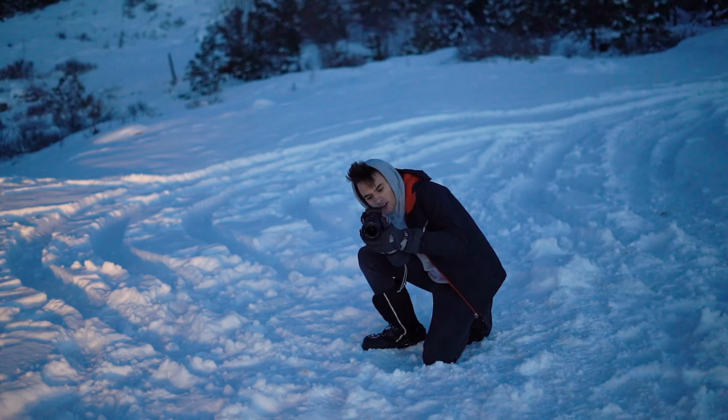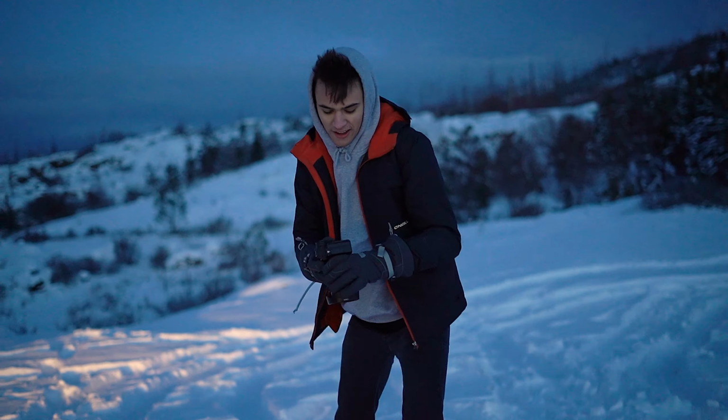How's it looking? Yo, look at this. Dude, that is sick. All right, it's 3 o'clock. We're gonna head out here on Connor's quads and we're all ready to go. We're gonna head up this road and get some cool shots.